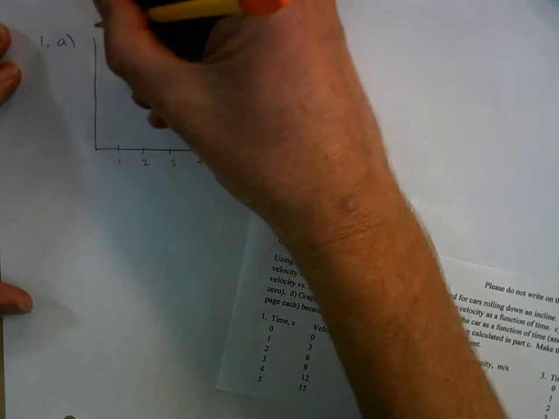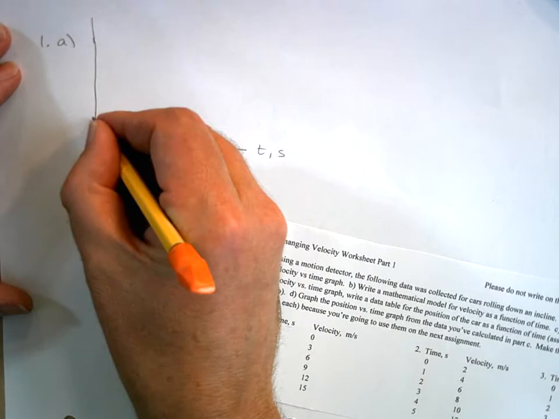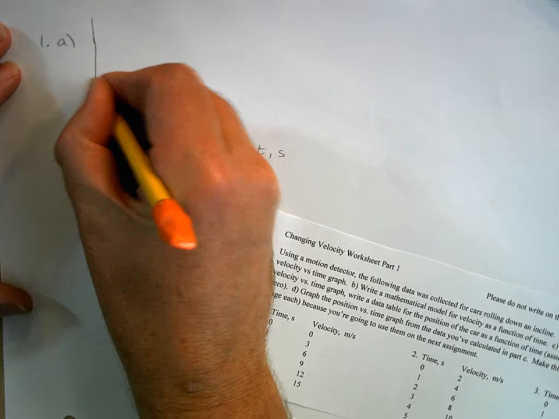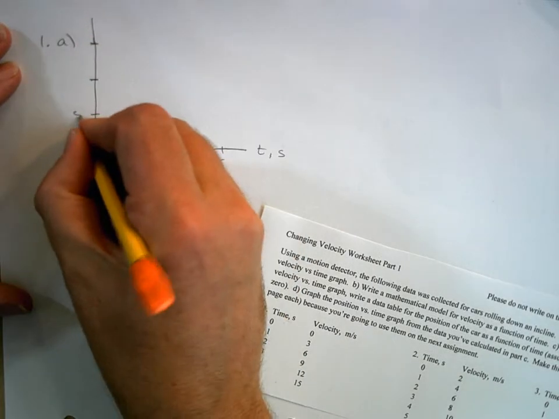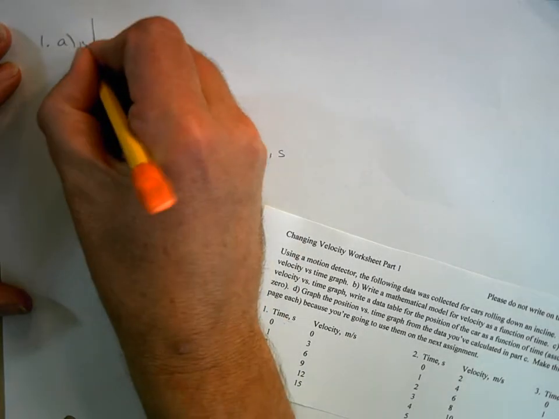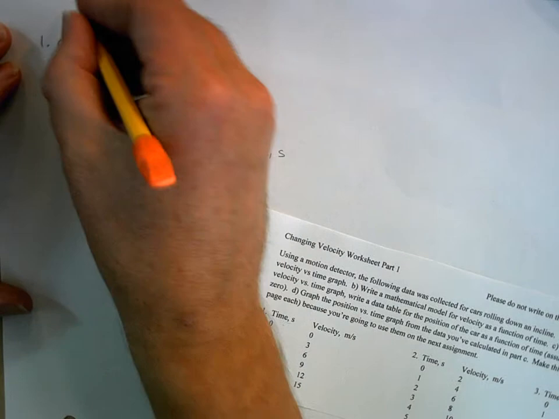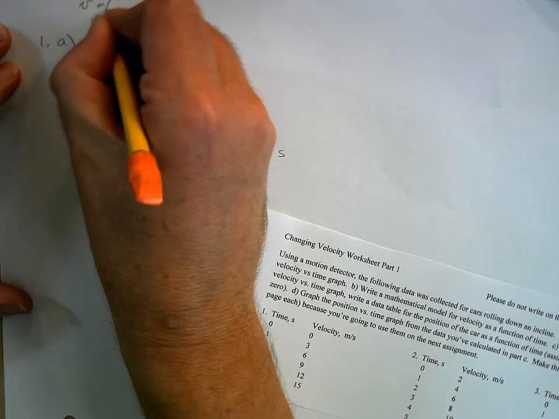And then it's to 15. Okay, and this is velocity in meters per second.